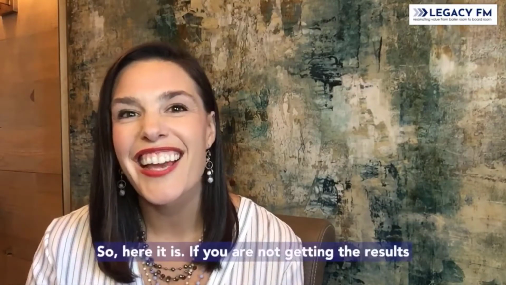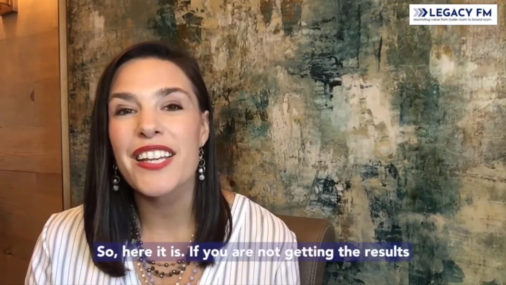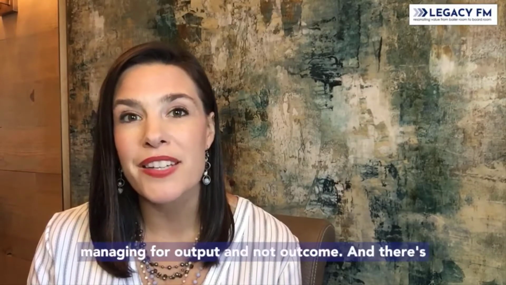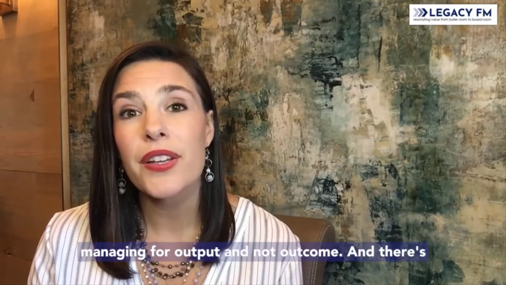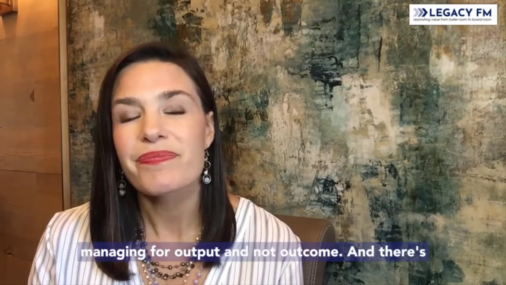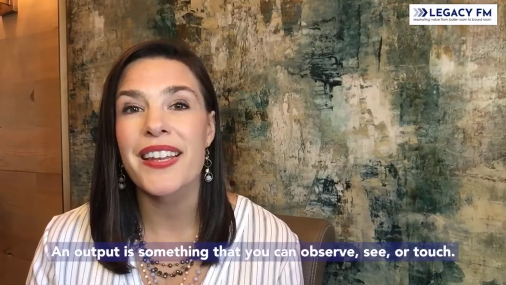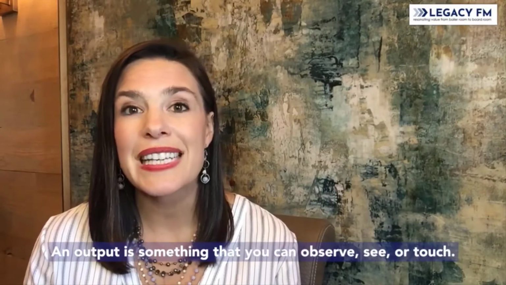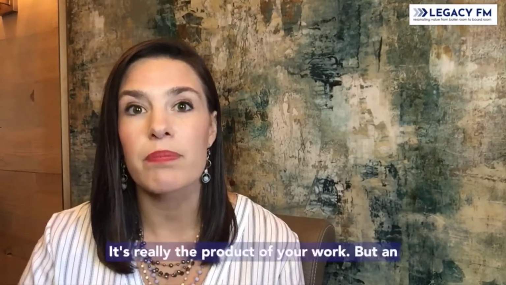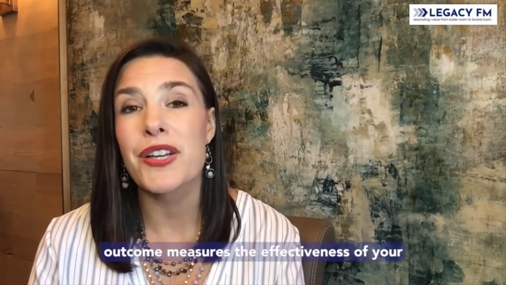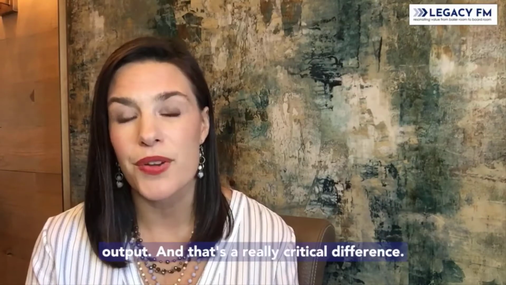So here it is. If you are not getting the results that you want from your team, then you're probably managing for output and not outcome. And there's a difference between output and outcome. An output is something that you can observe, see, or touch. It's really the product of your work. But an outcome measures the effectiveness of your output.